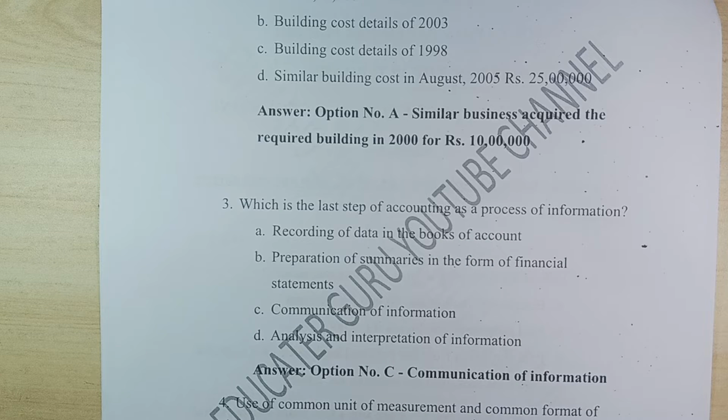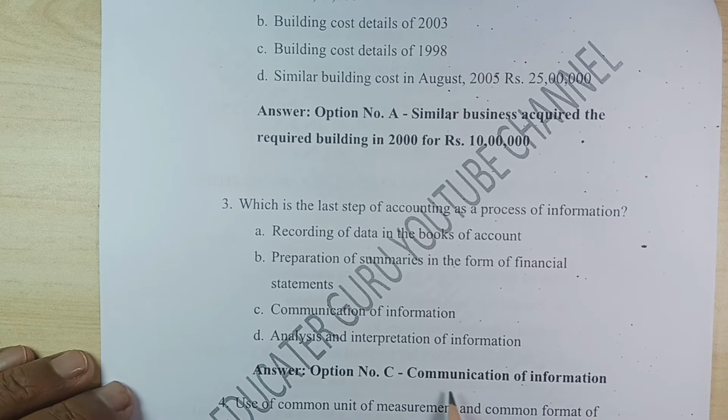Information always should be communicated. That is called communication of information. That is option C, communication of information. You may have all details, but if you cannot communicate properly, then it is a waste. So that is the last step. That means you have to communicate the information.